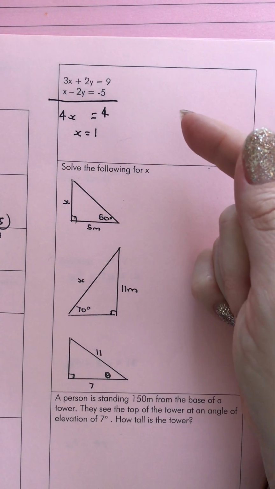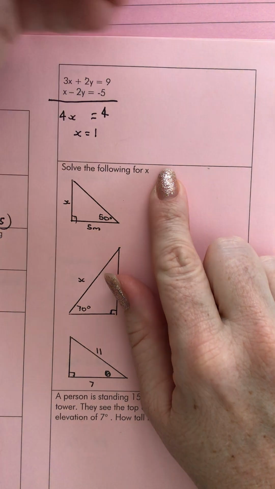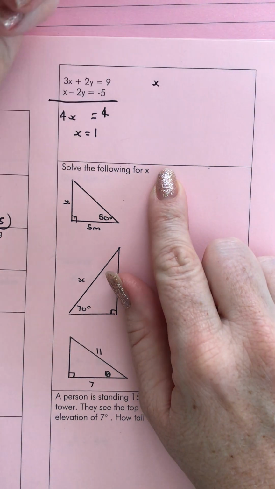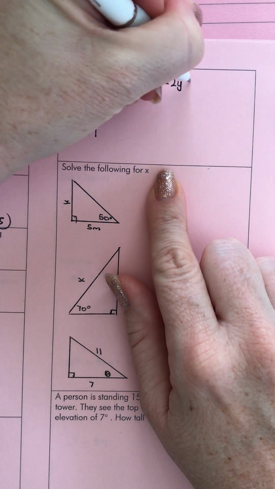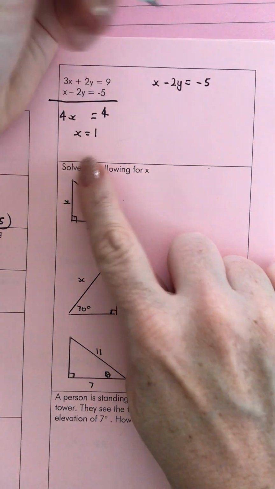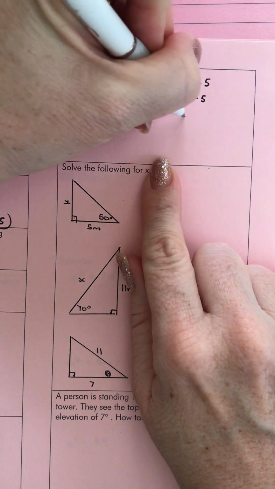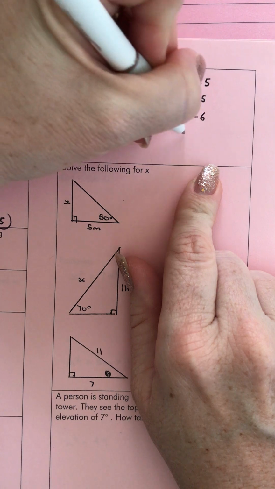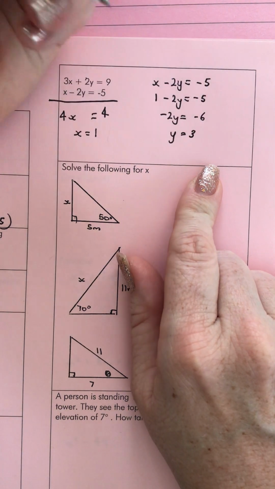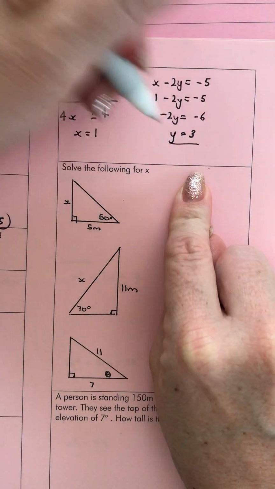Then we can sub that into either of those equations there. I'm going to go with the x minus 2y, just because it has the least bits to work out. So I've got x minus 2y is equal to negative 5. If my x is 1, take 2y equals negative 5. I'll then take 1 from both sides and get negative 2y is equal to negative 6. So y must be equal to 3, because negative 6 divided by negative 2 is going to give me 3.